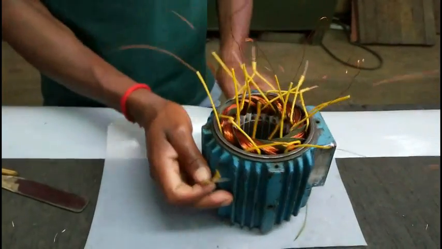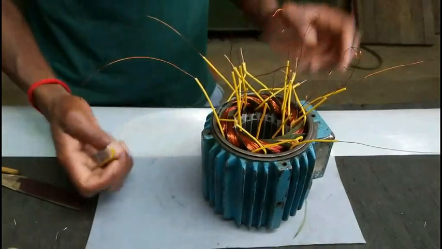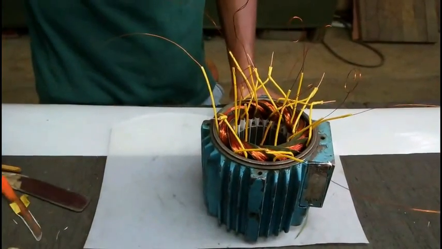Now we'll remove the insulation from the super enamel copper wire before connection.